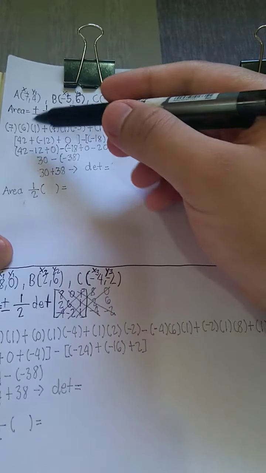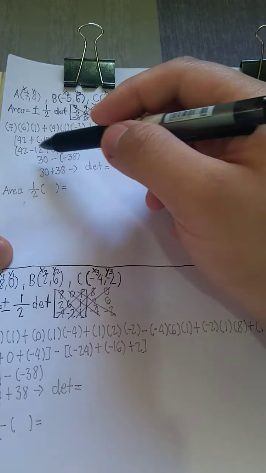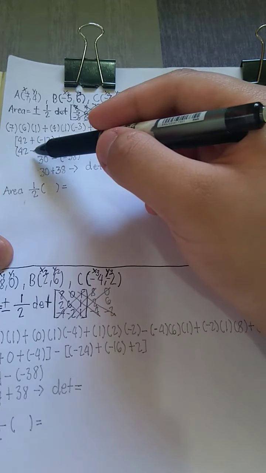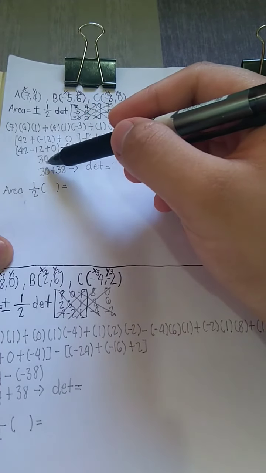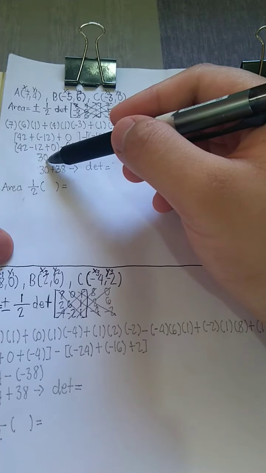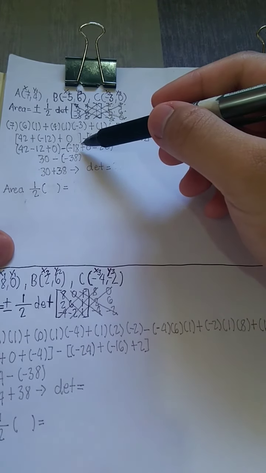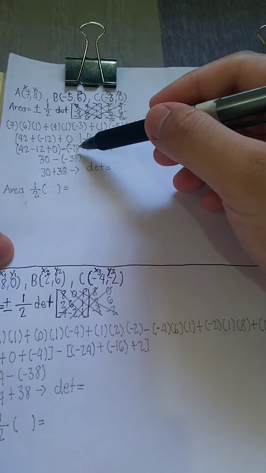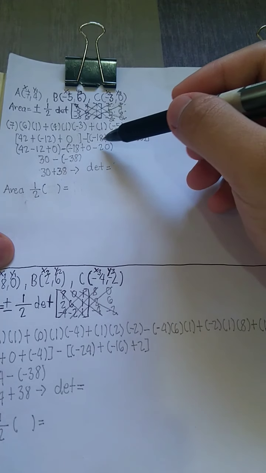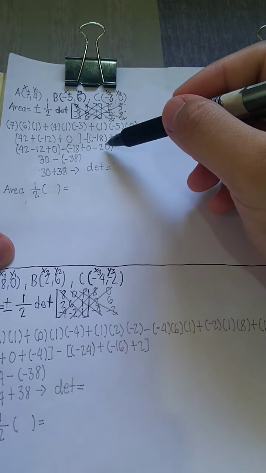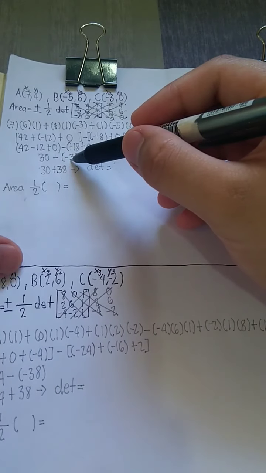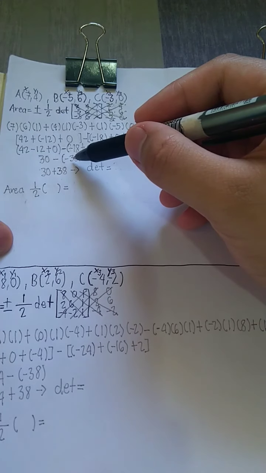So 42 minus 12 equals 30, and -18 plus 0 minus 20 equals -38.